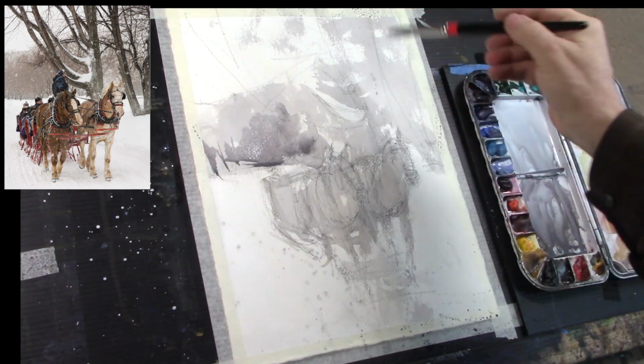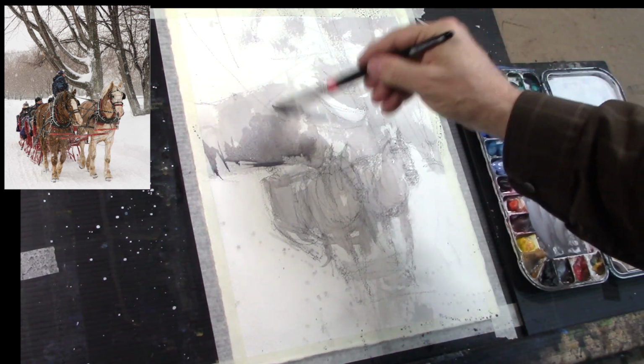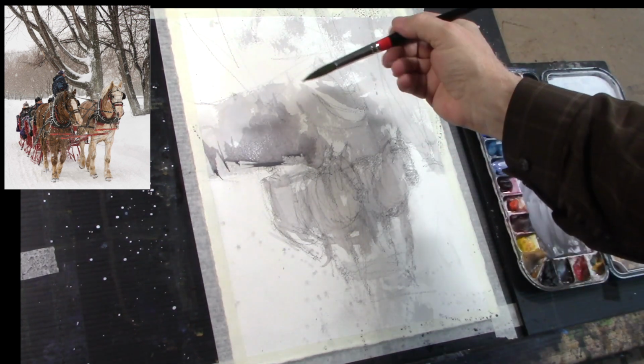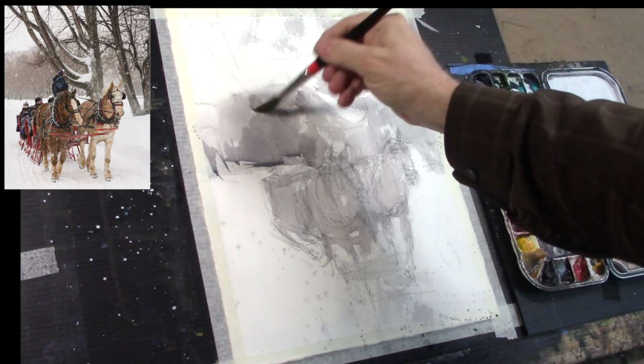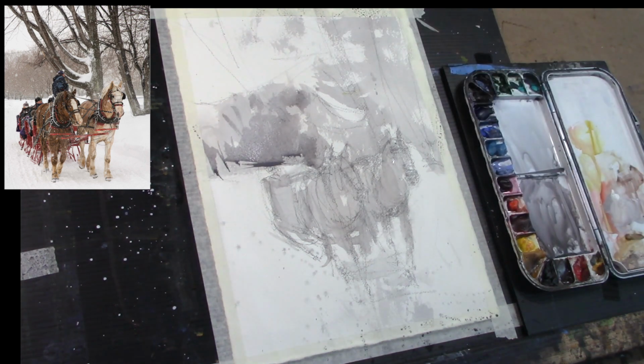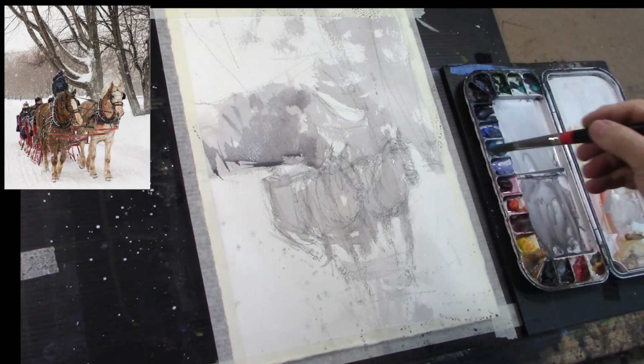What I want to do here is kind of come through the background foliage. Start to build it up a little bit.